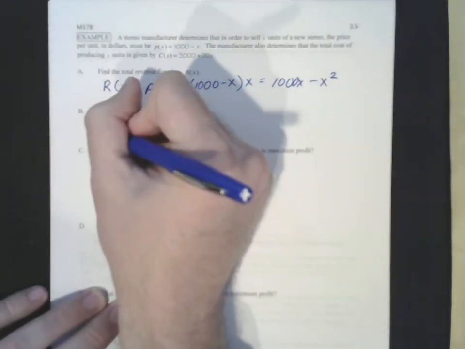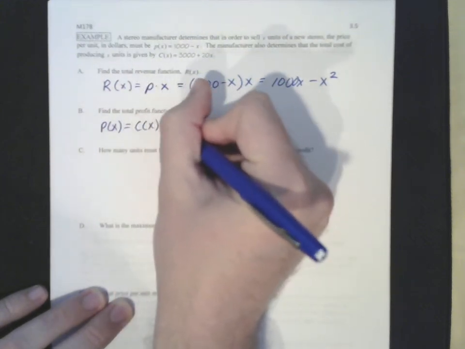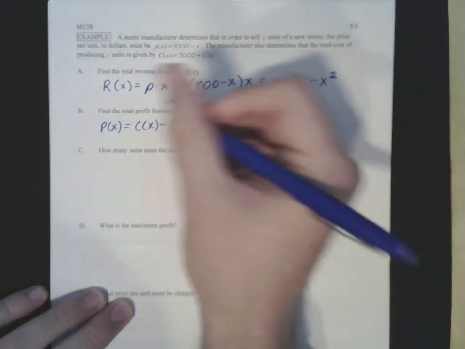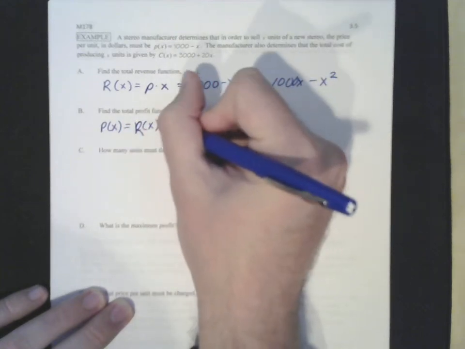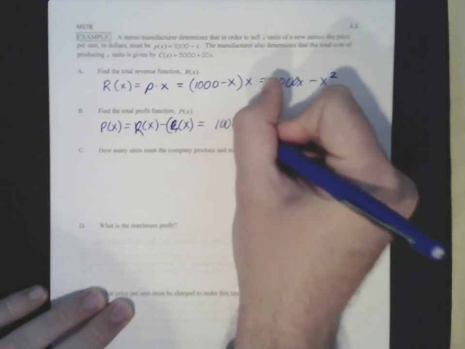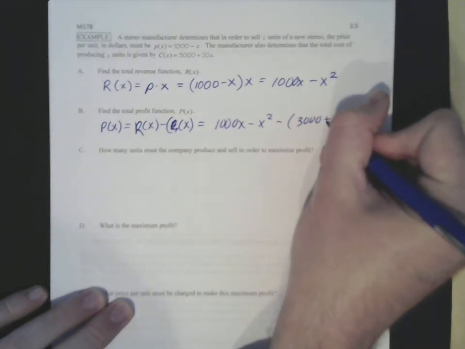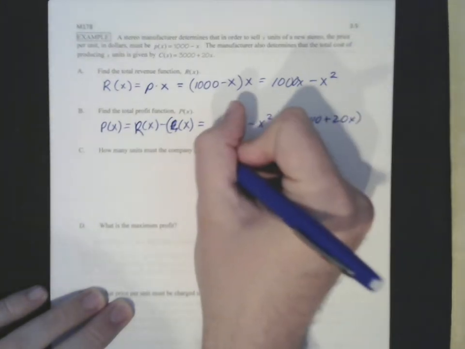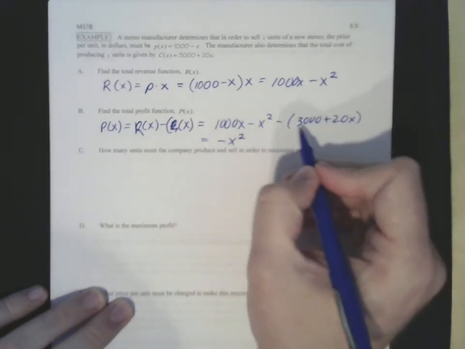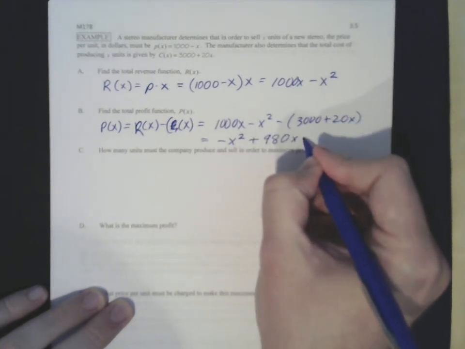Our profit function now is cost minus revenue. I did that backwards. This is revenue minus cost. Revenue minus cost: 1000x minus x squared minus (3000 plus 20x). This is going to give us negative x squared plus 1000x minus 20x, which is 980x, minus 3000.